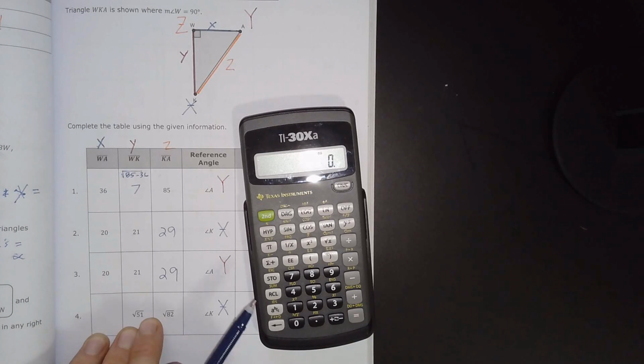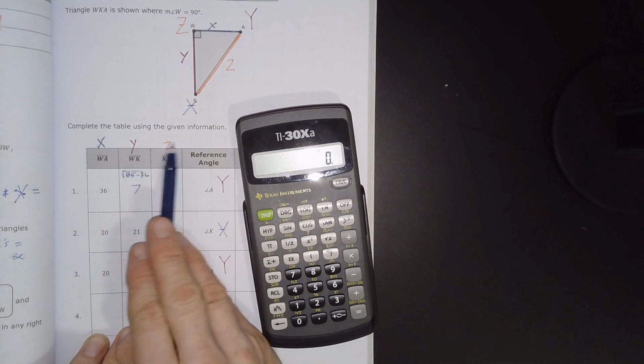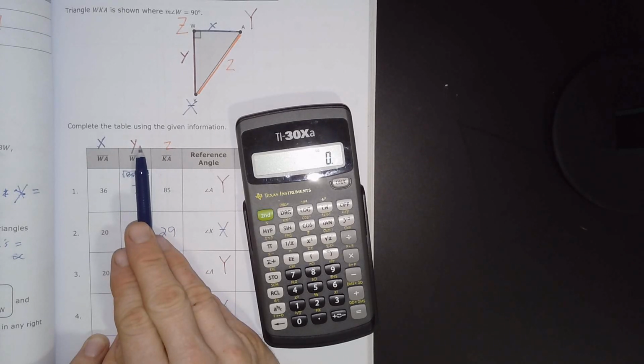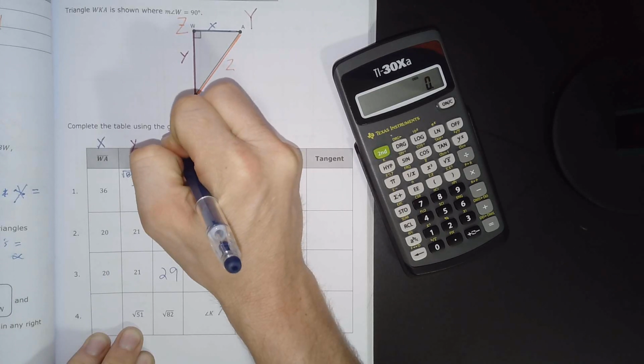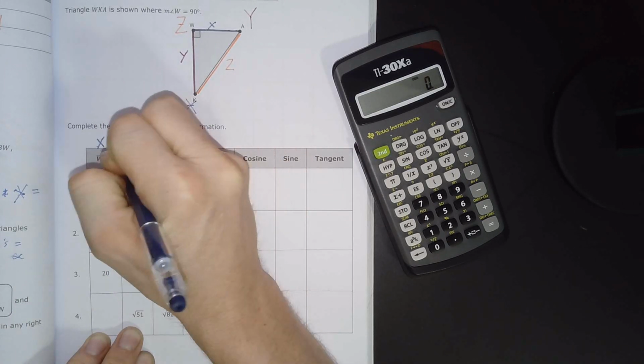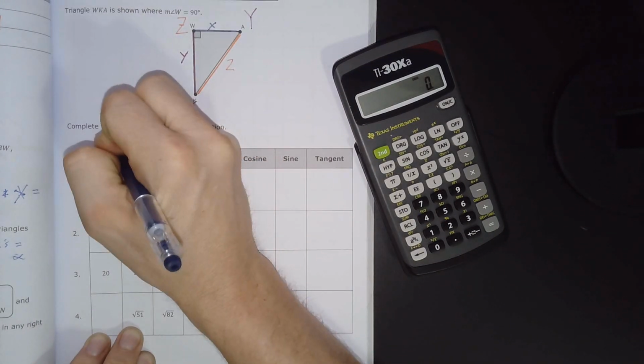Okay. Here, we have z and k, or z and y, so this is going to be this squared minus this squared equals that. If you can remember this, maybe you can write it up here. That'll help you if you can't remember the equation.